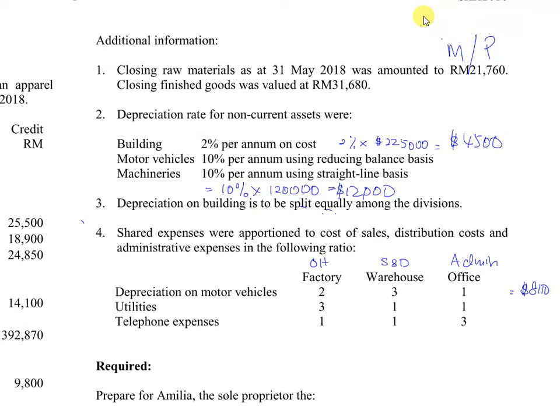Would this closing inventory also appear in my current asset? Yes, closing inventory in my SPR, also in my current asset. So it appears on both sides. Same thing, manufacturing and SFP. Closing finished goods will be in SPL and SFP. So I have two closing inventory in my SFP. Maximum we got three: raw mat, WIP, finished goods. This question we do not have WIP.